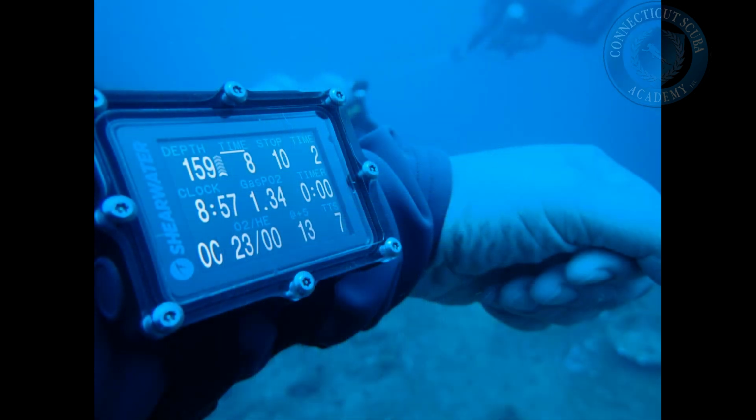During a dive, divers use their dive computers to track depth, time, no decompression limit, or NDL, ascent rate, and safety stop. Their computer will also walk them through a decompression scenario if they overstay their bottom time and their no decompression limit expires.